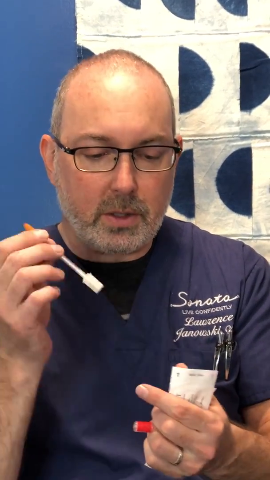And isn't that the same needle you use for Dysport? Same needle we use for Dysport. For the same reason, we don't need to go very deep to get Dysport to work. We want a very small needle, and we want to be very precise with it. So it's a nice needle for that.